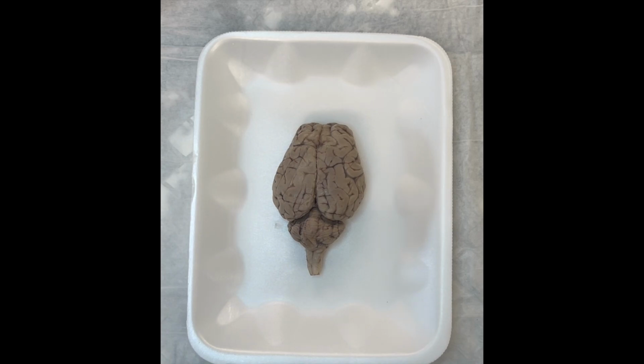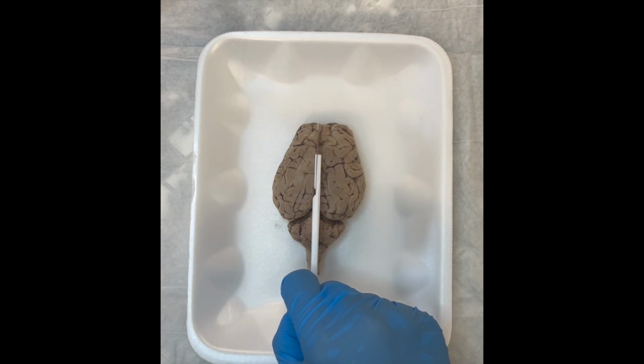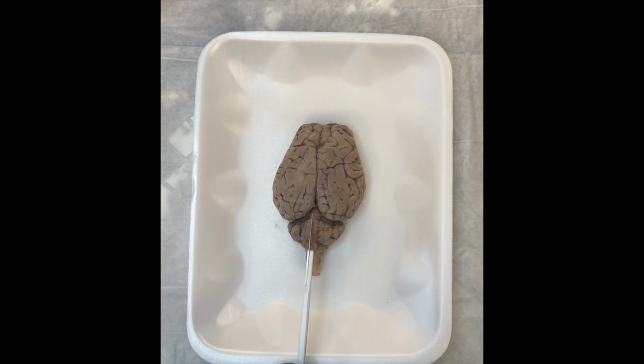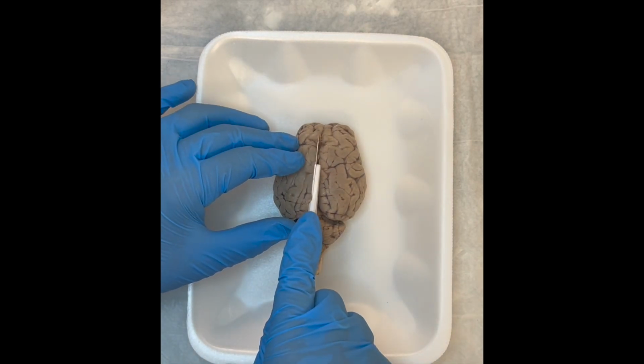All right, so now we are ready to cut our sheep brain so we can have a nice internal view. We want to create a medial section. So we're going to cut right down this median longitudinal fissure here. It's a great guide for us. Nice clean cut all the way through that entire brain.